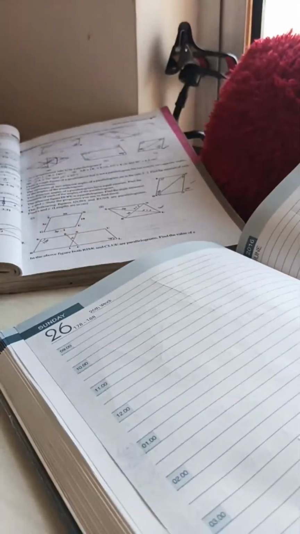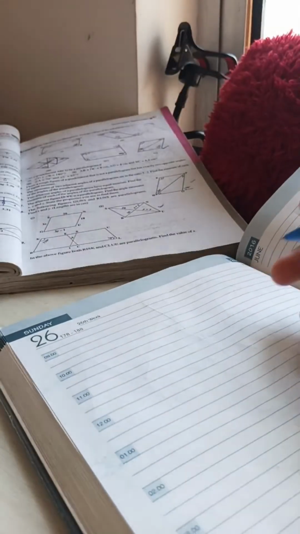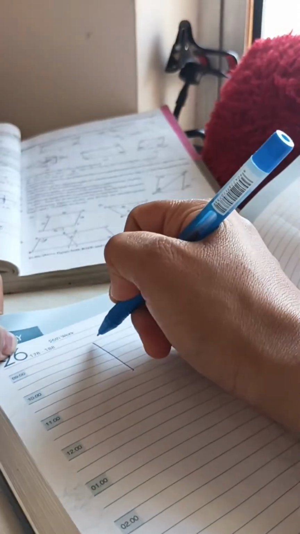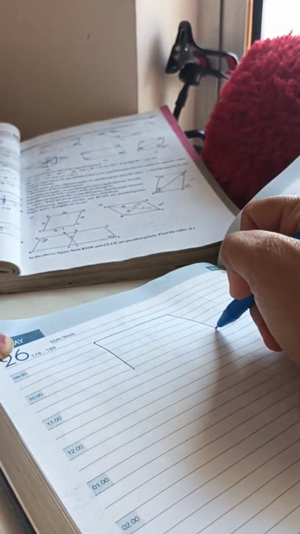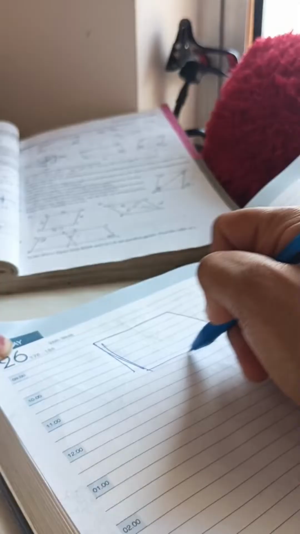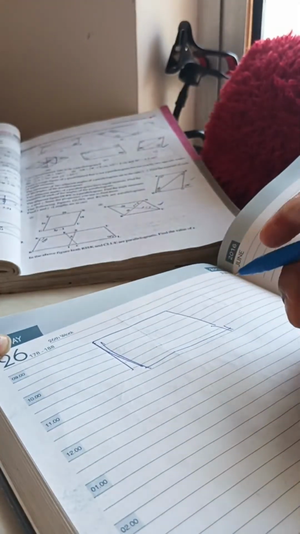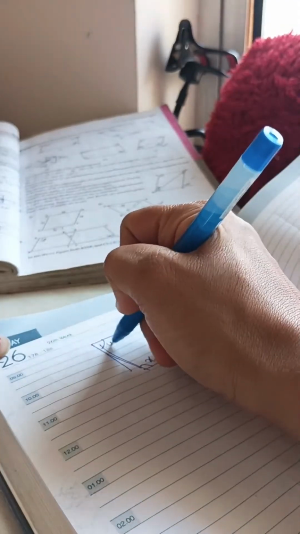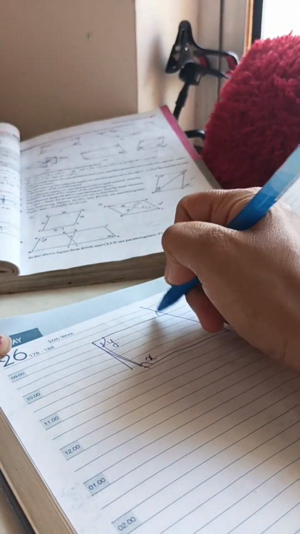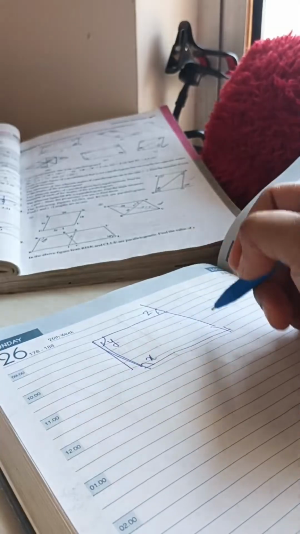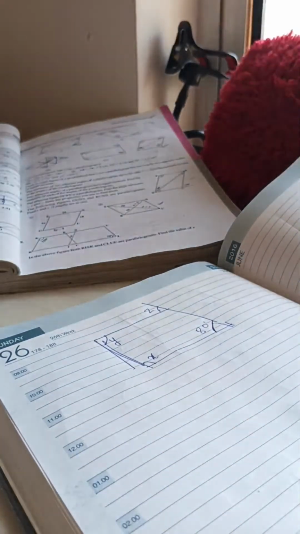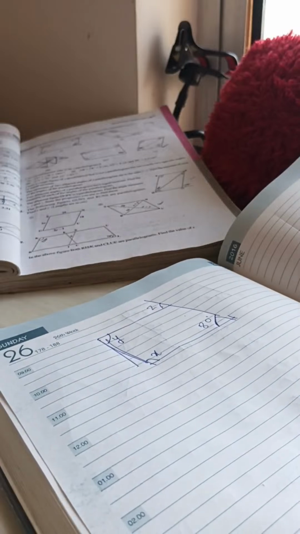Now we'll go with another question on parallelograms, again for finding angles. Here is one parallelogram, like this. This is angle x, this is angle y, this is angle z, and this one outside, not inside, is 80 degrees. We have to find all the angles.